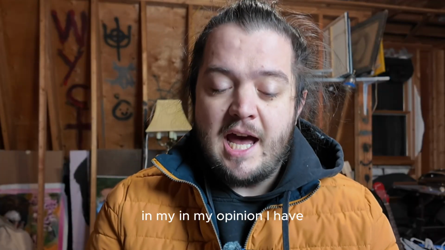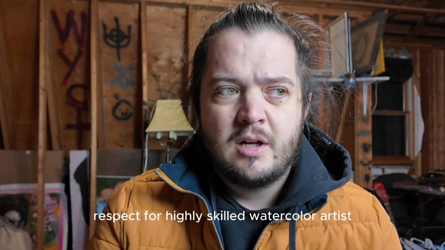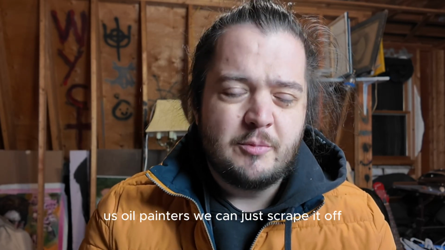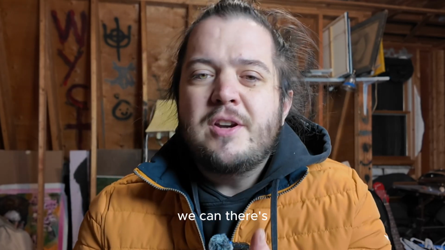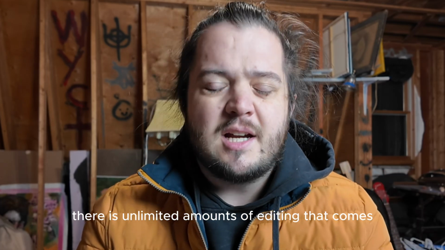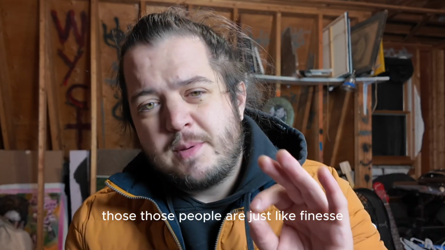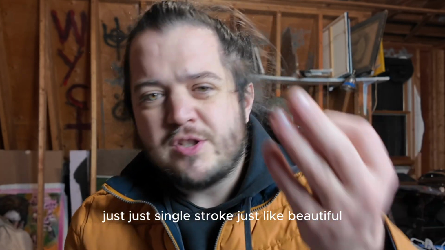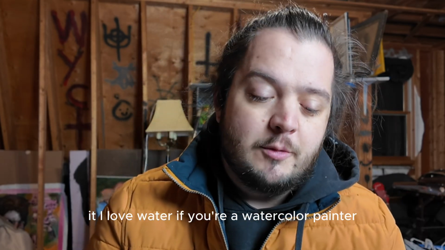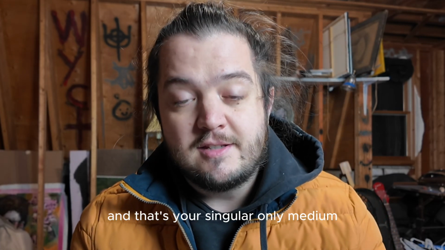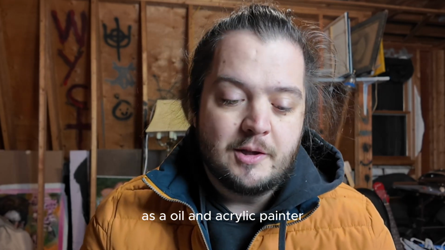In my opinion, I have unbelievable amounts of respect for highly skilled watercolor artists, because us acrylic painters, us oil painters, we can just scrape it off, we can paint over it, there is unlimited amounts of editing that comes along with the acrylic and the oil paint. But with a watercolor artist, those people are just finesse, just single stroke, just beautiful. If you're a watercolor painter and you take that seriously and that's your singular only medium, you have absolutely nothing but respect for me as an oil and acrylic painter.